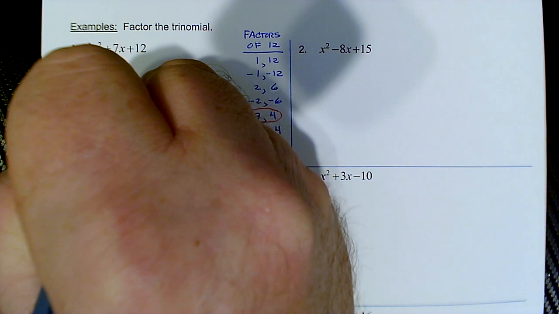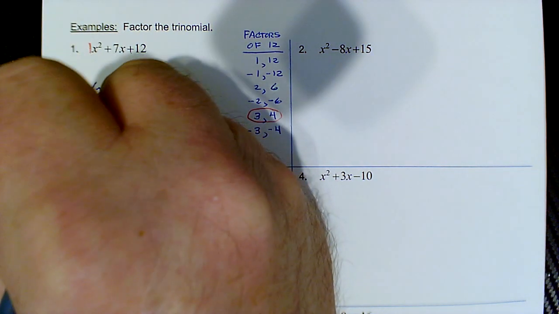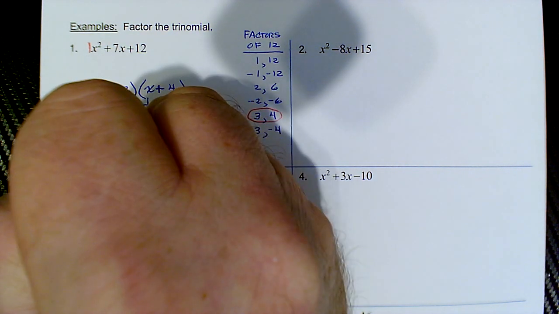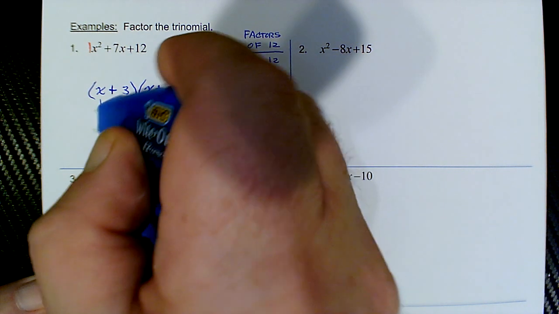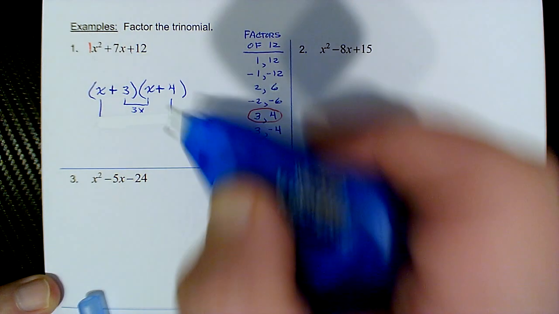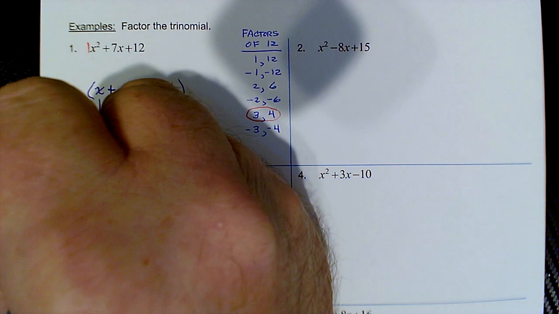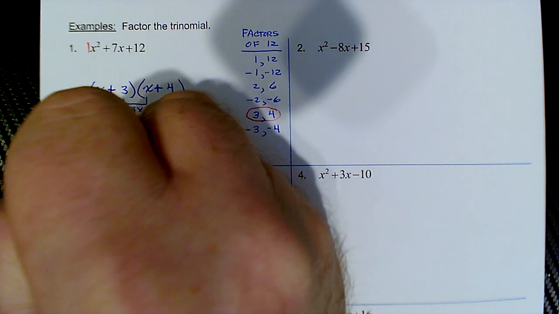And the reason it works is because the inner product is 3x, and the outer product is 4x. So let me do it this way. The inner product gave us 3x, the outer product gives us 4x.